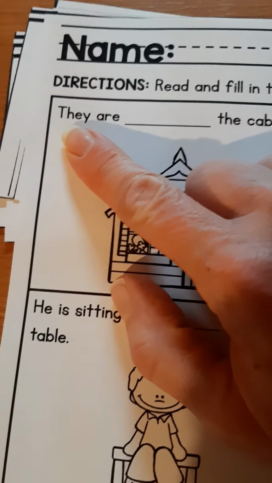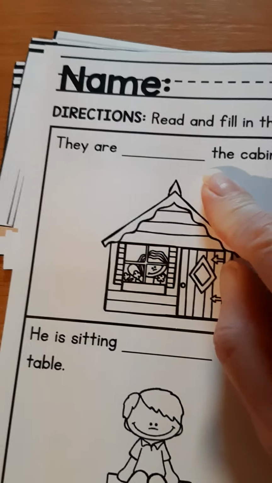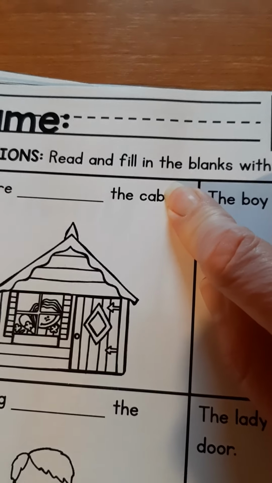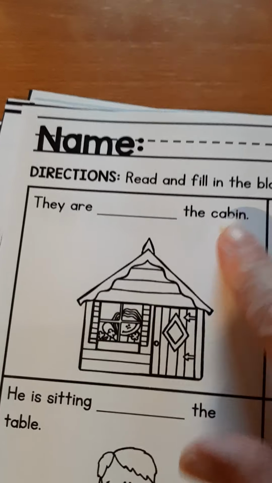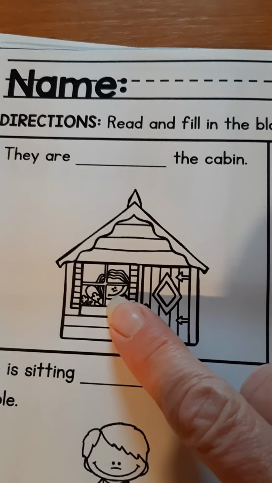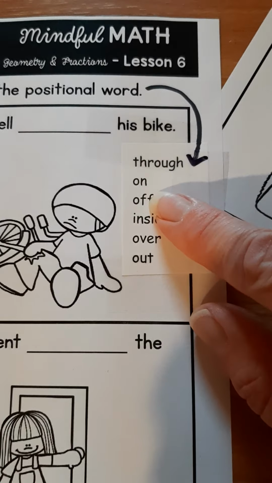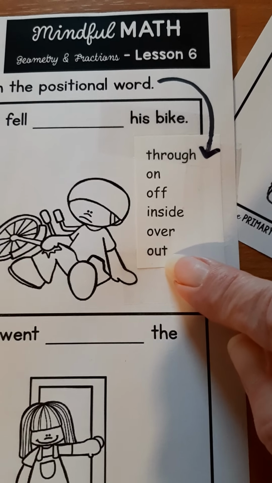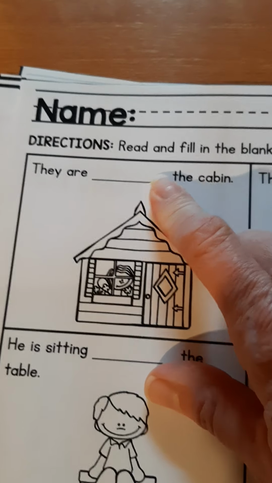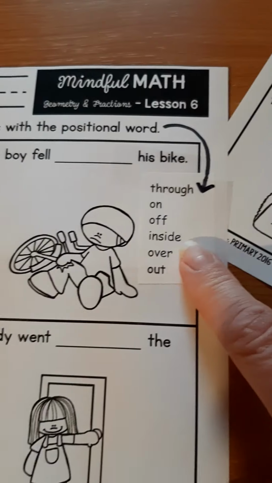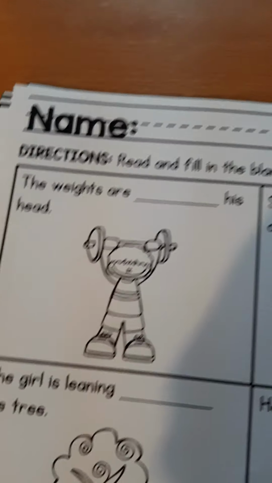So for example, this one says, they are blank the, read the first three letters, cabin. They are blank the cabin. So there they are. Where are they in relation to the cabin? Are they through it, on it, off it, inside it, over, or out? Well, they're inside of it. So that's the word that you would write on the blank. They are inside the cabin. And then when you're done using the word, you should cross it off, okay? And then you have to do the very same thing for the next page.